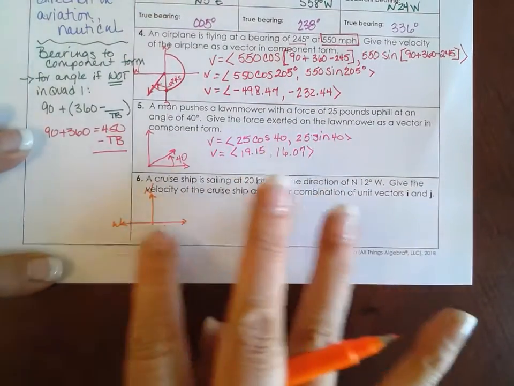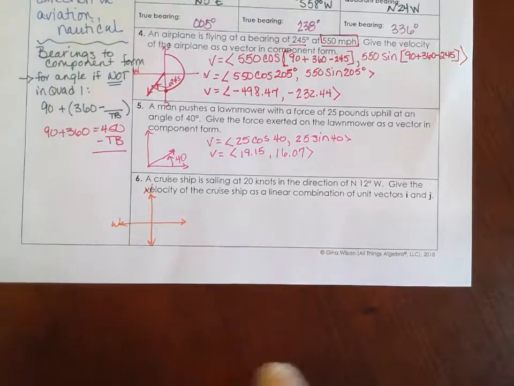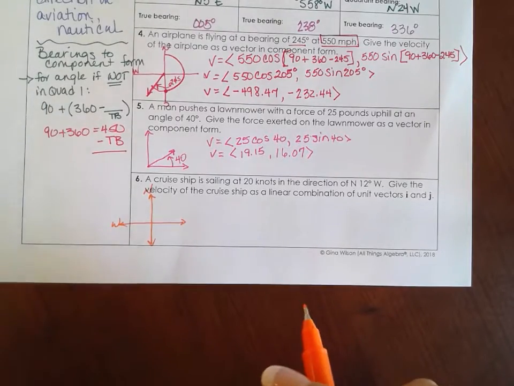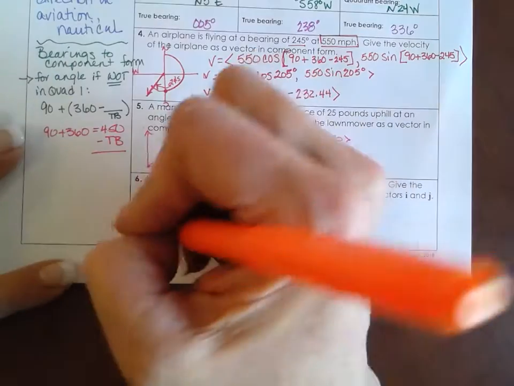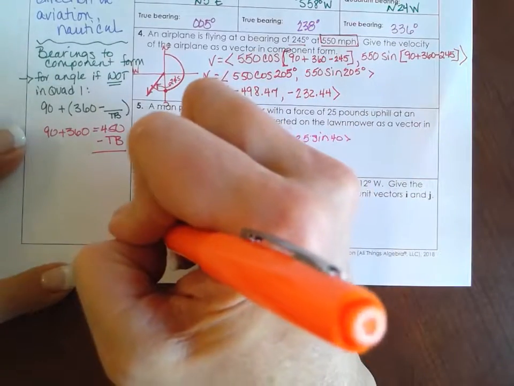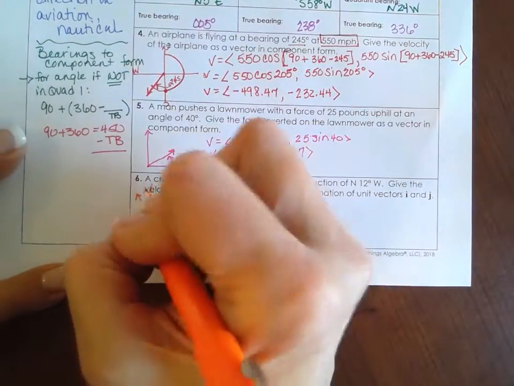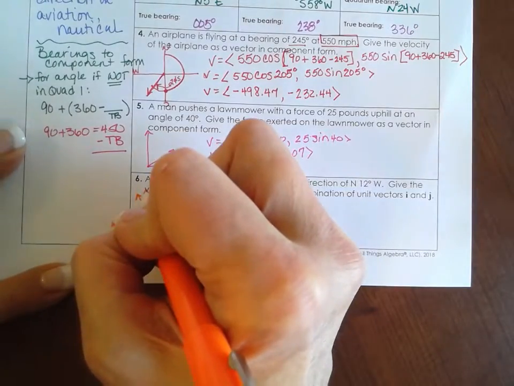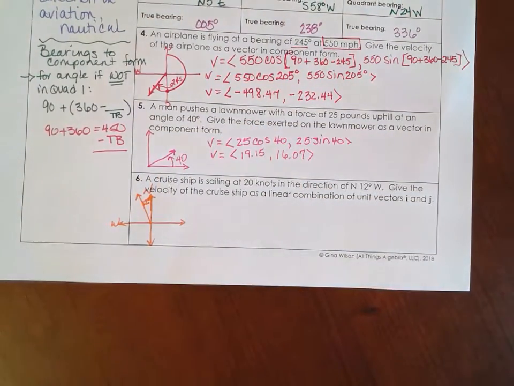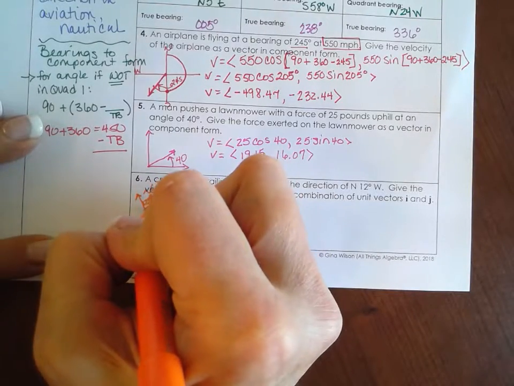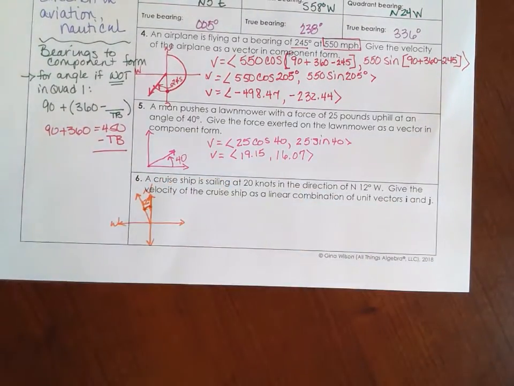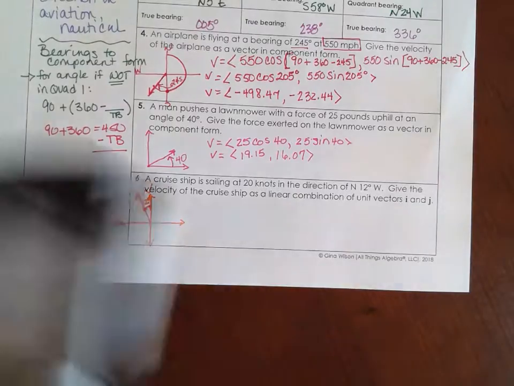So I know I'm going to be in that third quadrant, right? So where is my angle going to come from? What angle am I talking about? Well, it has to be in regards to the north-south line or my y-axis. So I'm talking about here, right? Does that make sense?